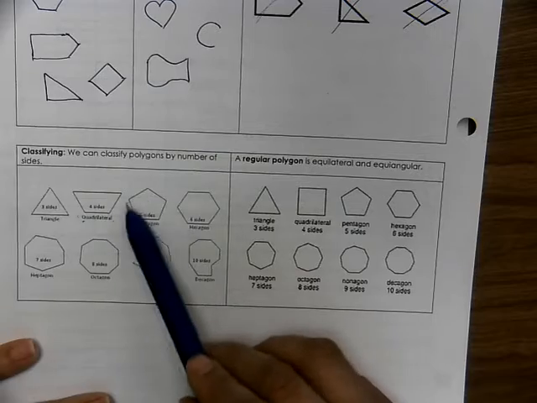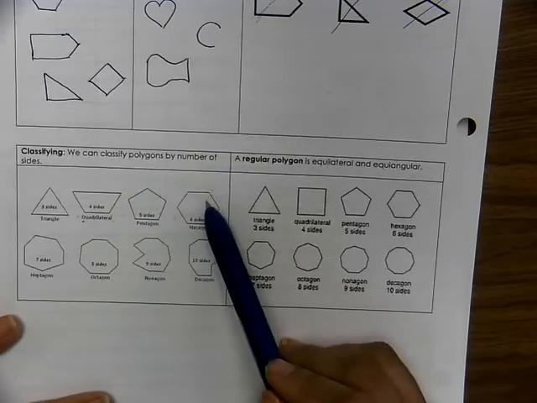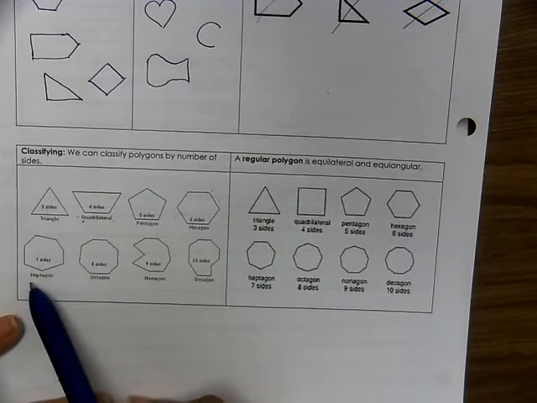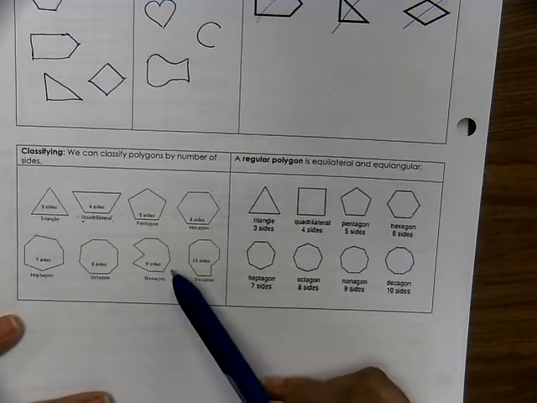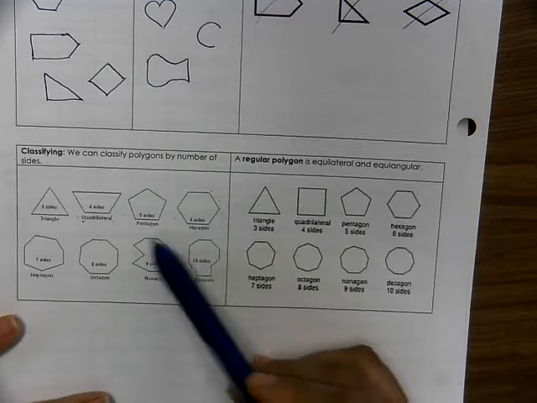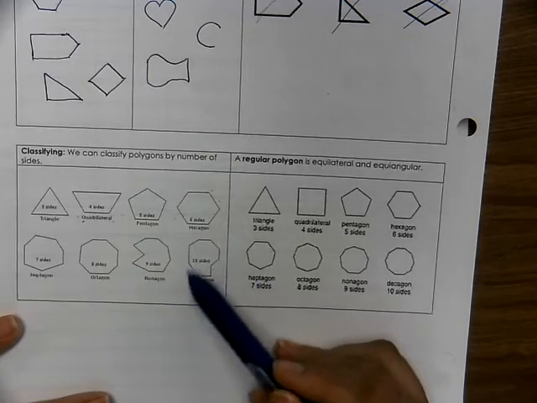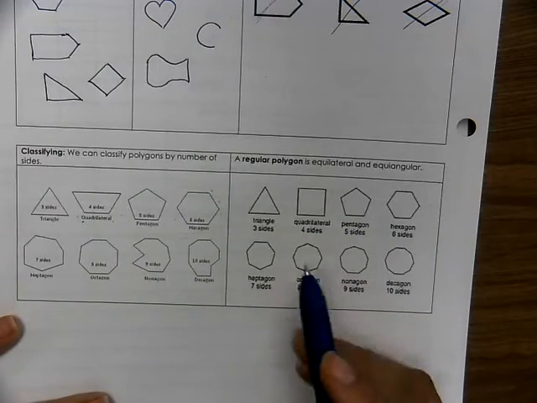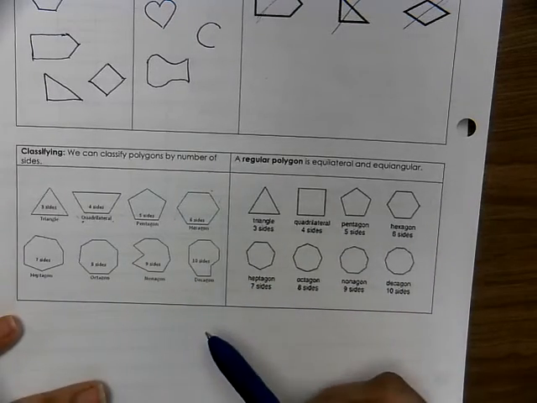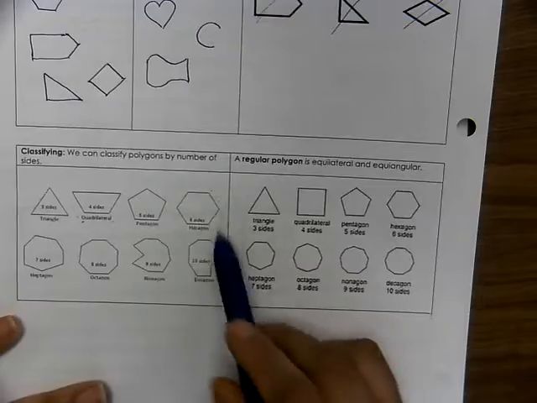A pentagon has 5 sides, 6 sides is a hexagon, 7 sides is called a heptagon, an octagon has 8 sides, and a nonagon has 9 sides. And finally, we finish up with 10 sides, which is a decagon. There are more than this. 11 is called an undecagon, 12 is a dodecagon, and so on, but you don't have to know all of these.